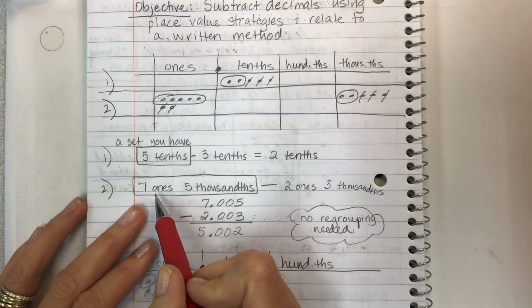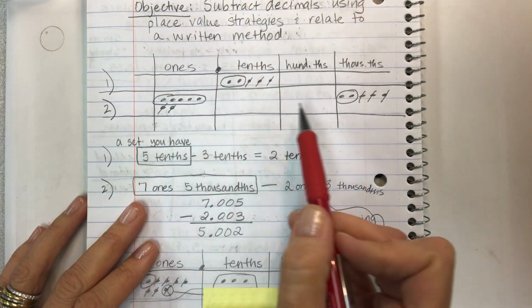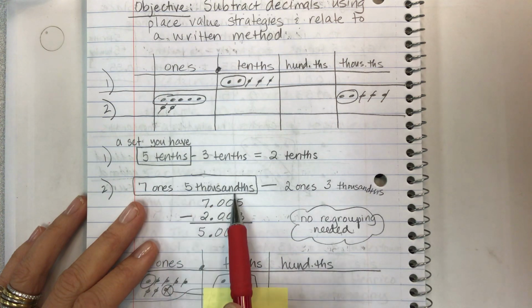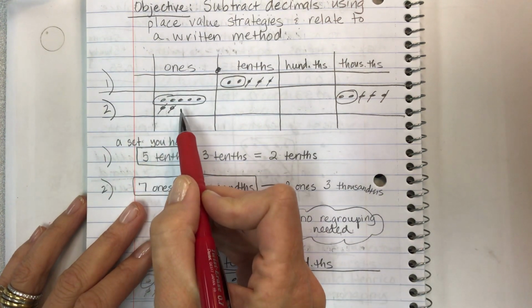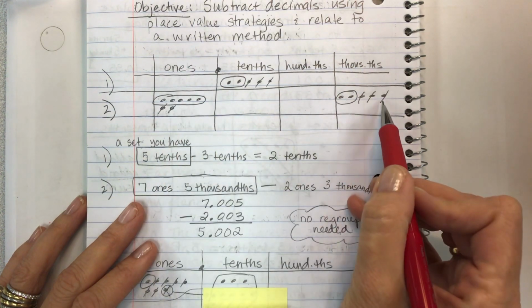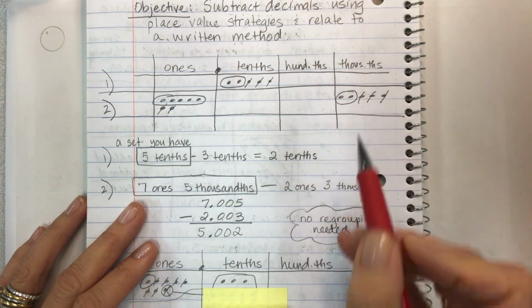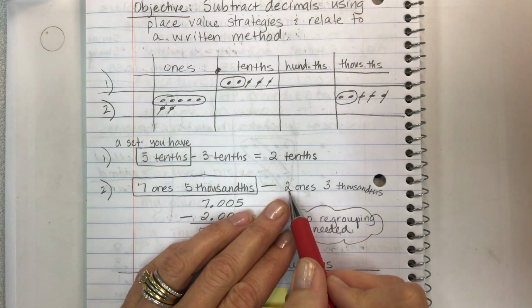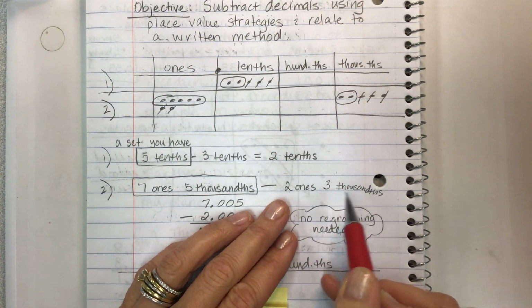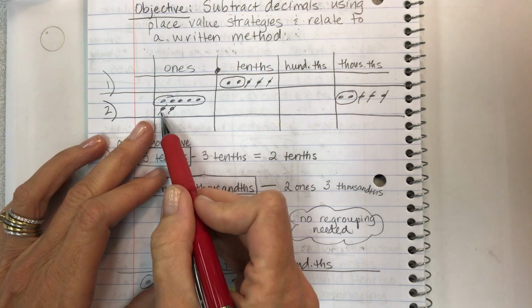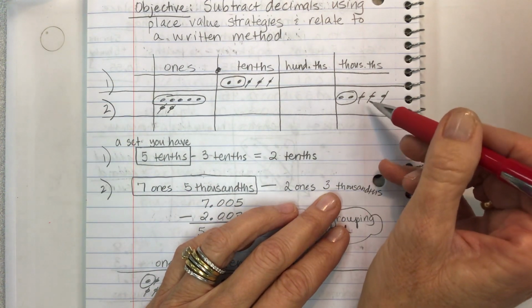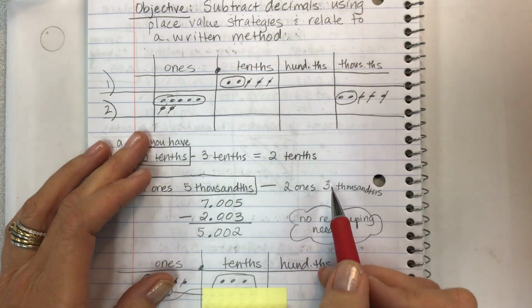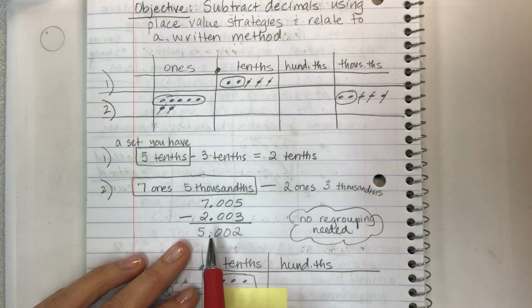Same thing if I have, like, number 2, multiple place value positions, 7 ones, 5 thousandths. So here's my 7 ones. These are those little handy place value discs. 5 thousandths, they're over here, but I have to take away 2 ones, 3 thousandths. So I can still take away 2 ones, 3 thousandths, not necessarily in that order. I would start over here, 3 thousandths, and then take away the 2 ones. But again, there's no regrouping needed for this problem.